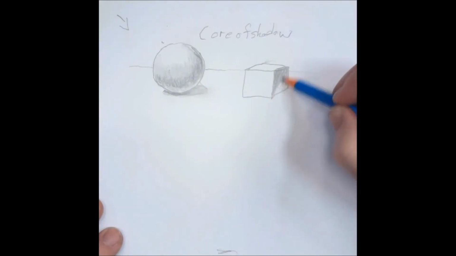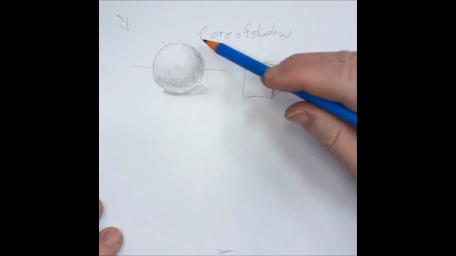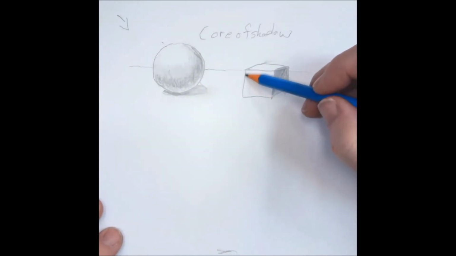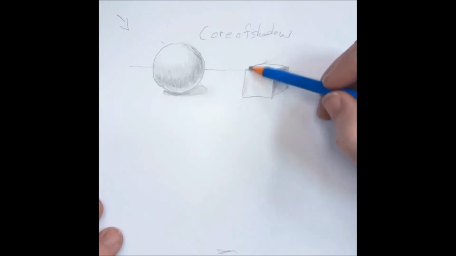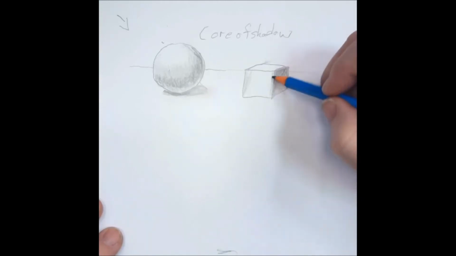But I want to make this side pretty dark, especially up here at the top. See that? This side, the light will bend around it, and so it'll still get some light, so it's not going to be as dark as over here. So I'm just going to give that a little bit of shade.